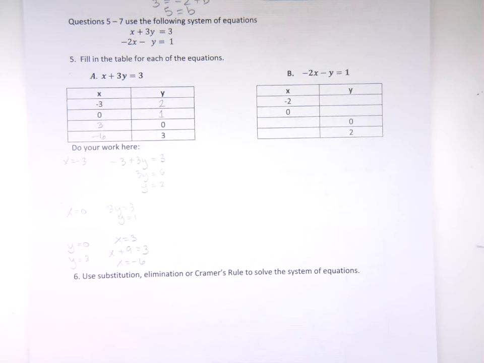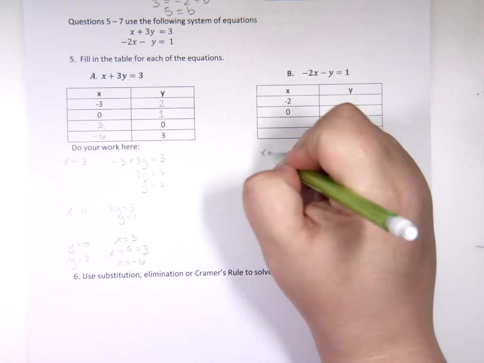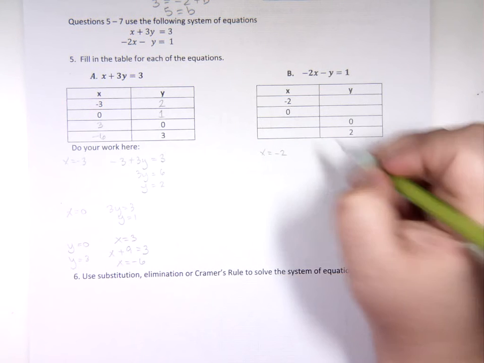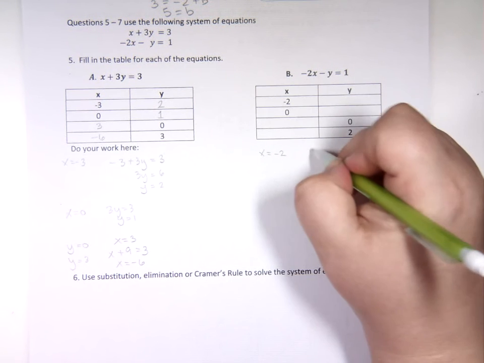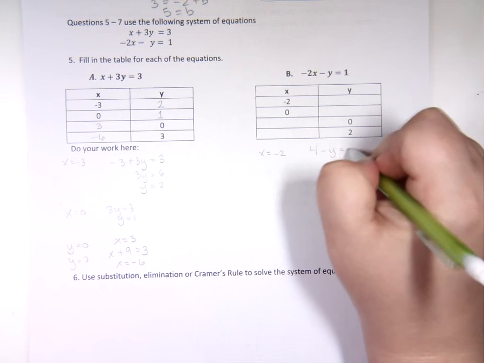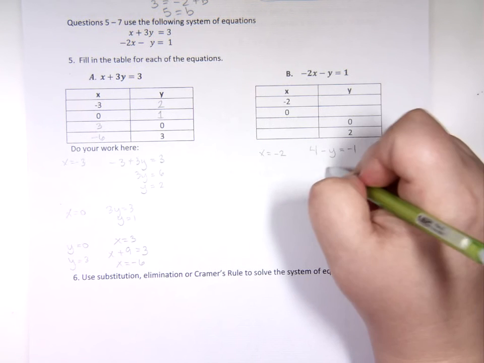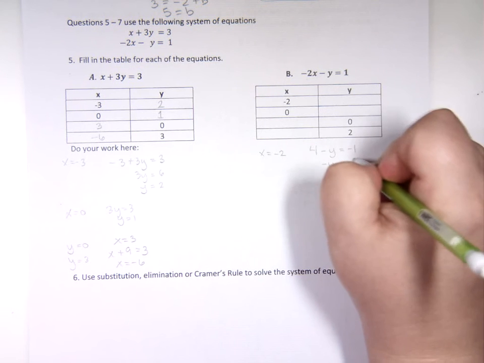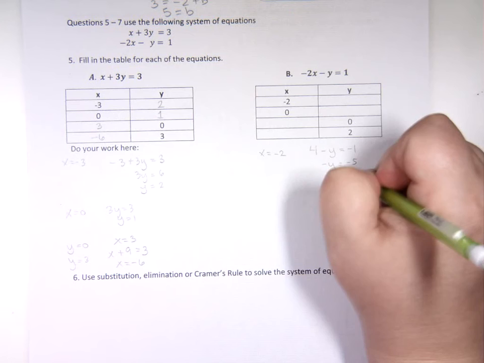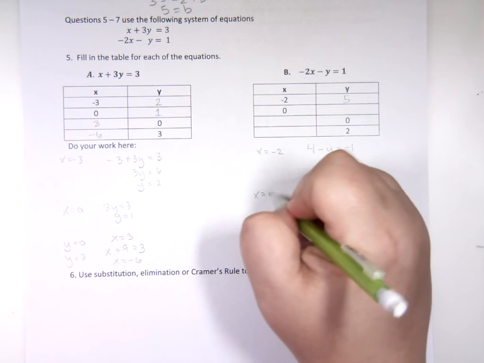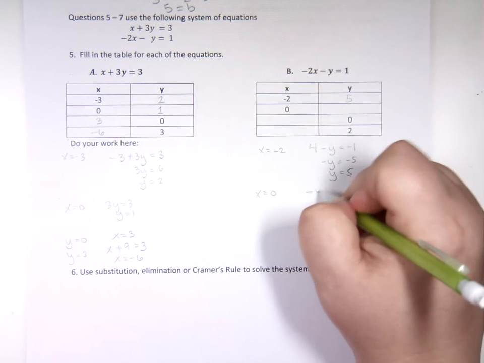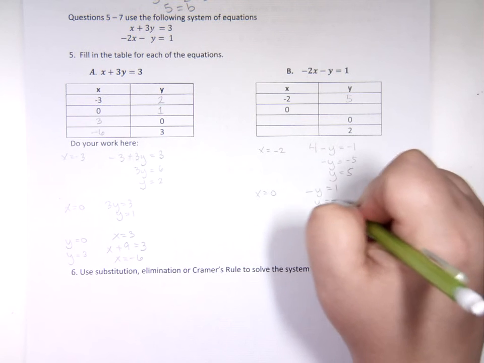It's a similar thing for letter B. So when x equals -2, then we've got -2 times -2, so that's a +4, minus y equals 1. So that means that -y equals -5, or y equals 5. When x equals 0, we've got -y equals 1. So y equals -1.